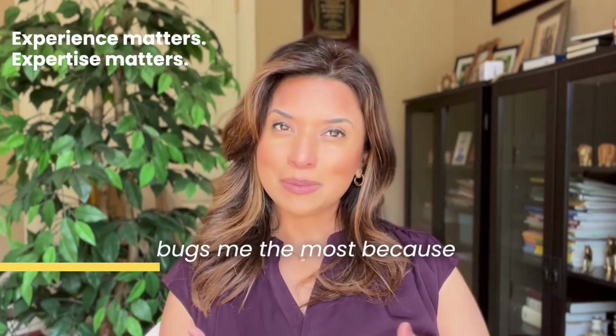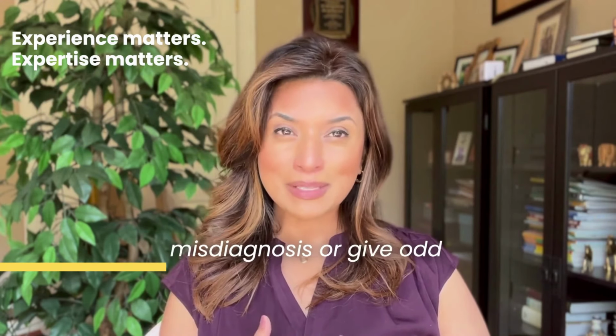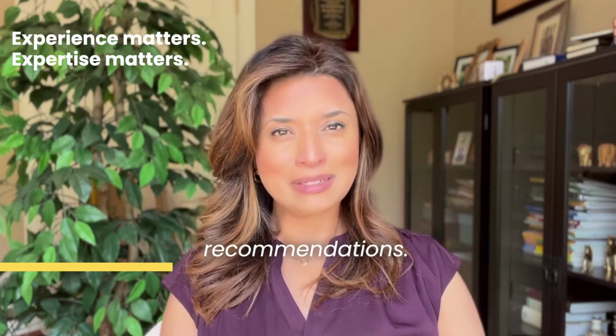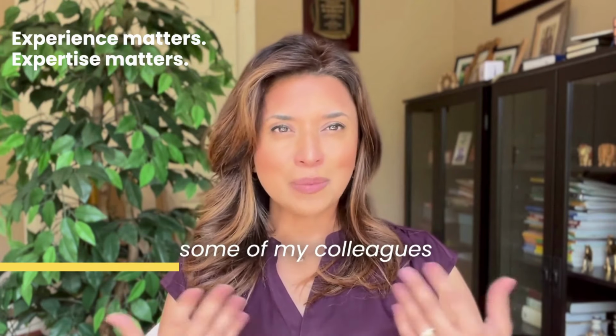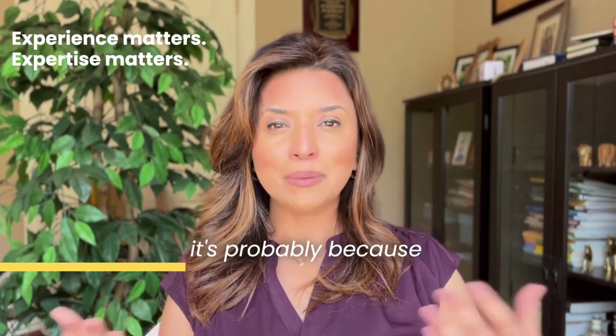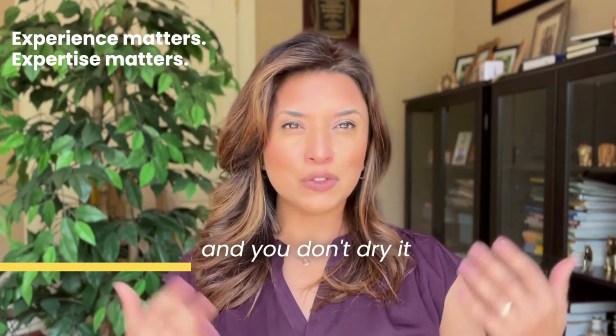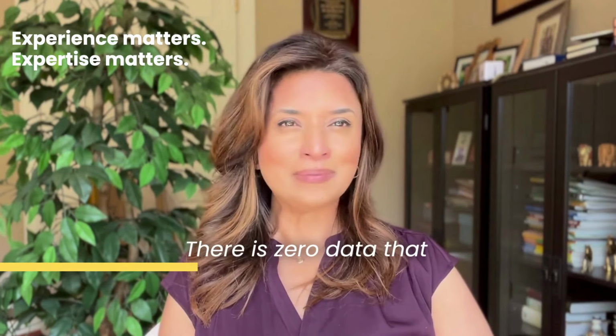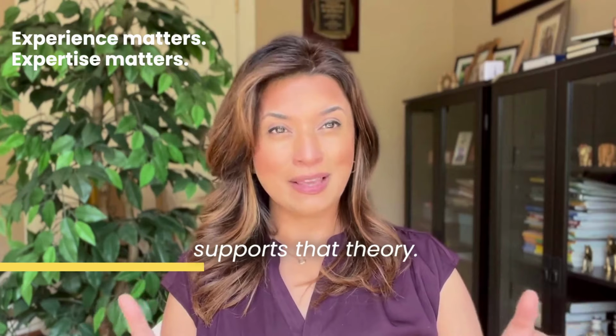This is the one that bugs me the most because a lot of people may misdiagnose or give odd recommendations. Like, I've heard even some of my colleagues tell people that, well, it's probably because your hair is still wet and you don't dry it immediately after your shower. There is zero data that supports that theory.